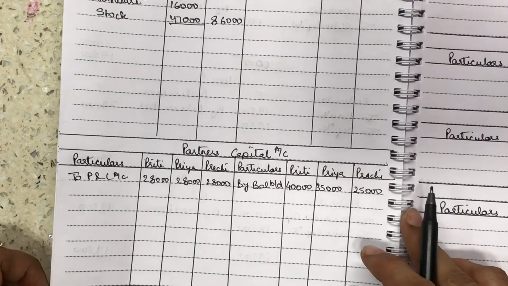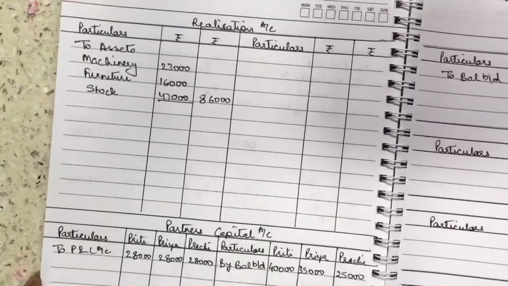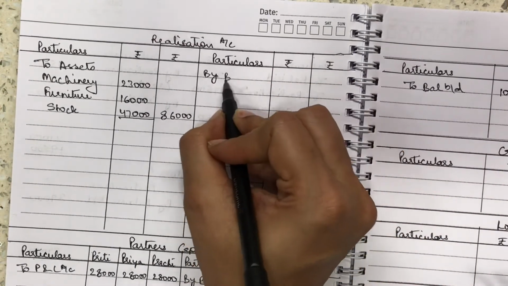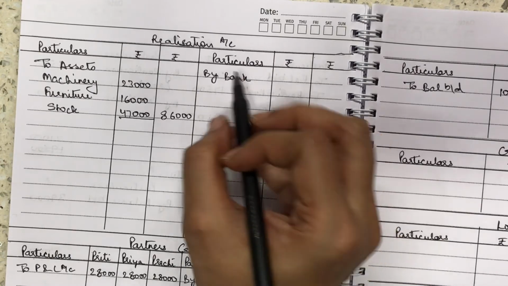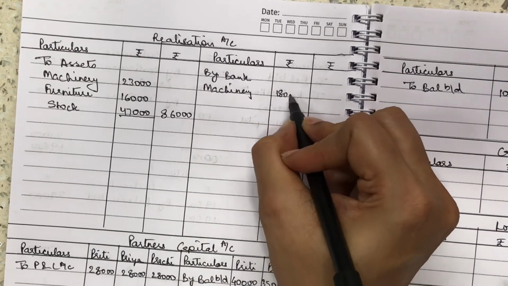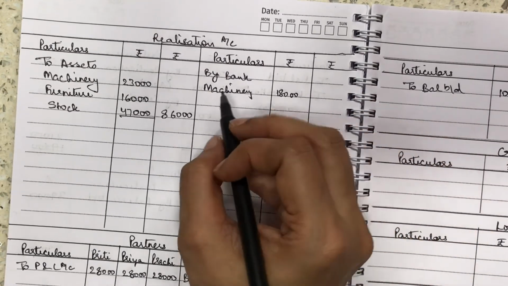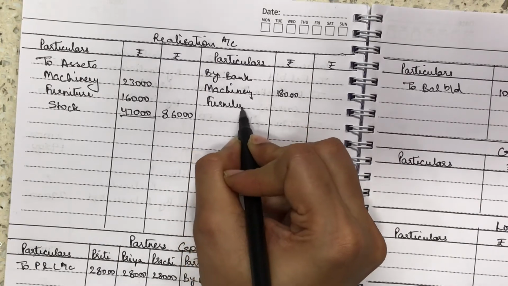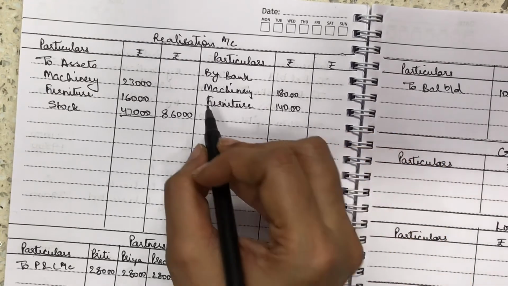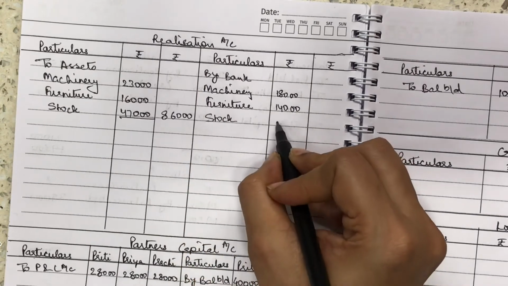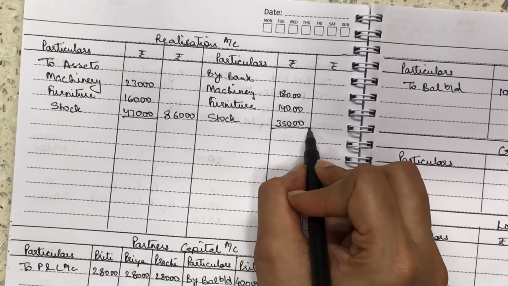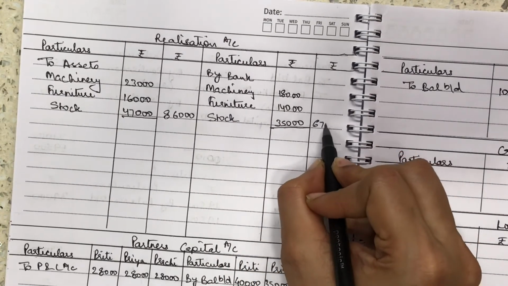The firm was dissolved due to insolvency of partner. Now, they are saying what the assets have realized by bank. Machinery is sold for 18,000. So, write here machinery, inner column 18,000. Furniture, how much you have got from furniture? 14,000. Stock realized 35,000. Okay, so outer column is 67,000.